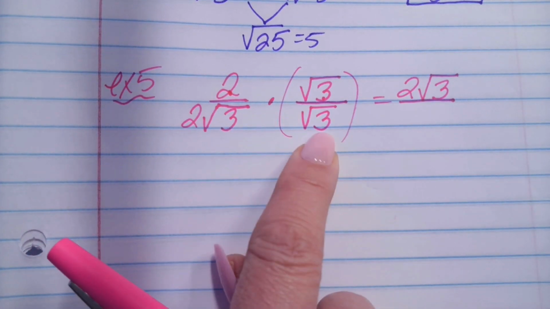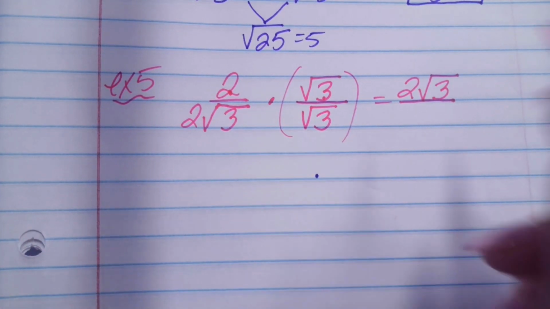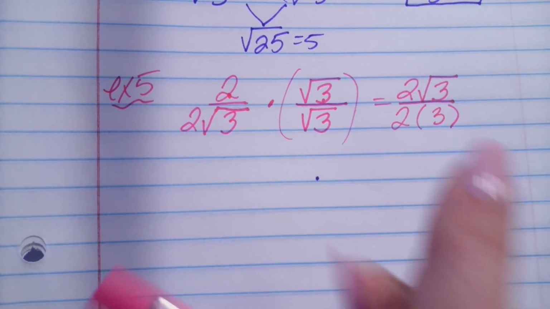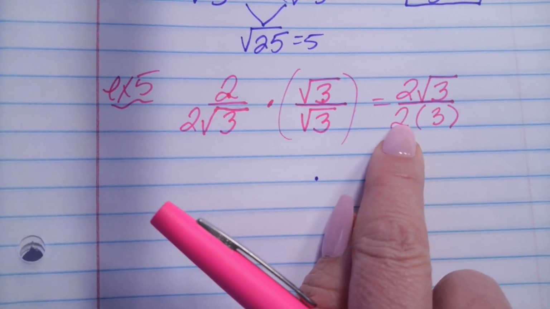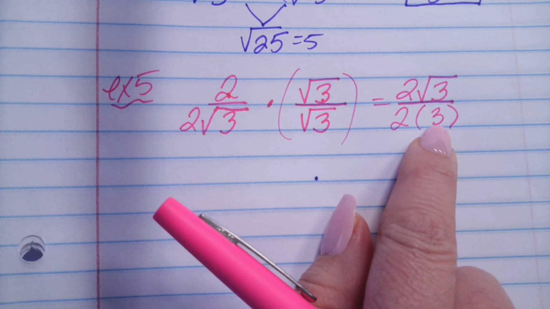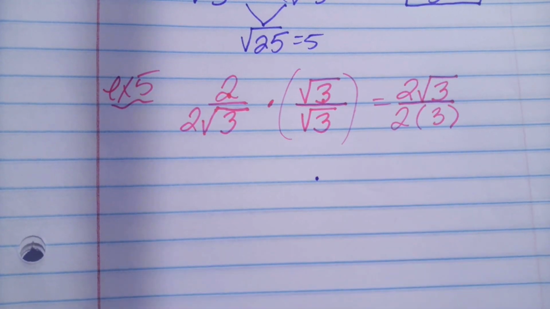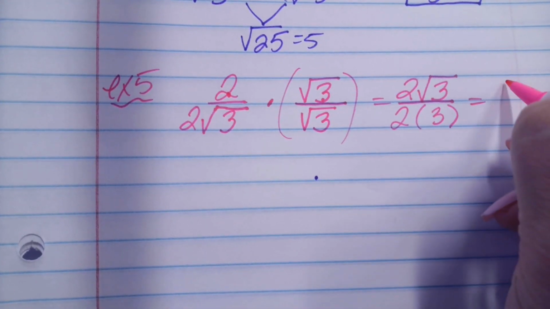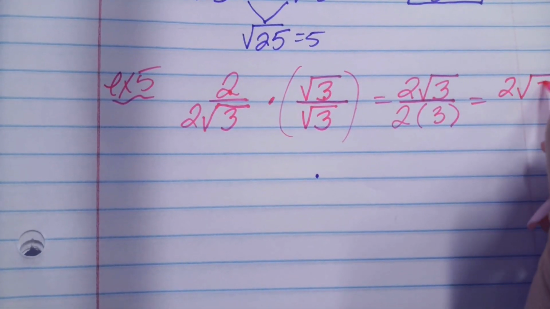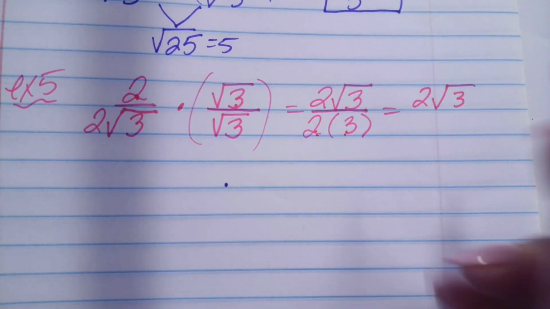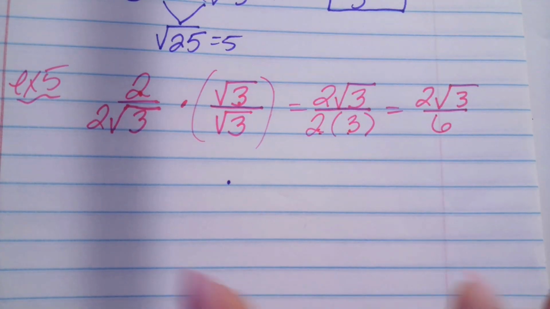What's the square root of 9? 3. Okay. All right, stay with me. So now I have the whole number 3 times the 2. Okay, I'm going to multiply them together. This is going to stay 2 radical 3. I'm going to keep it just like that. And what is 2 times 3? Am I finished?